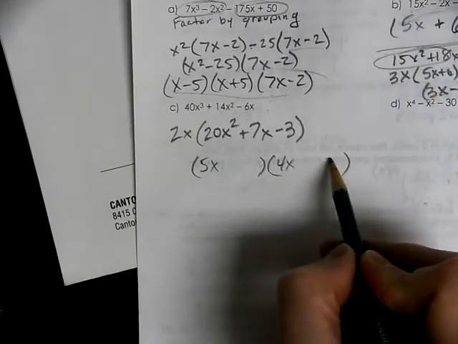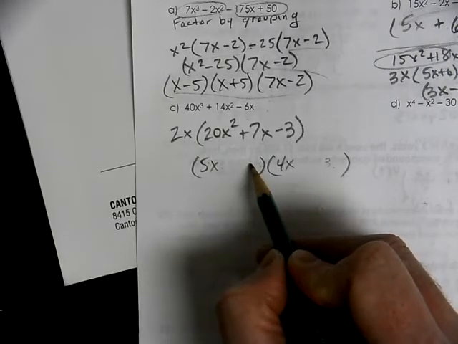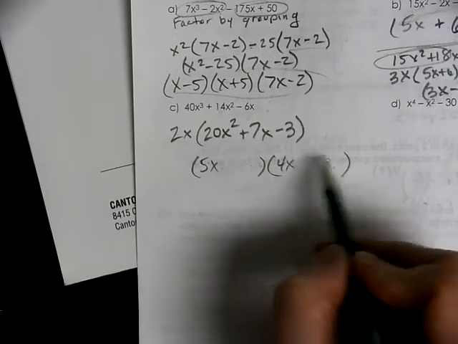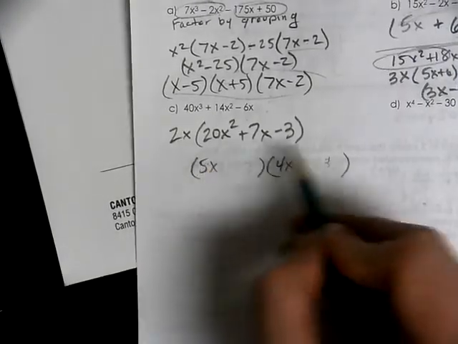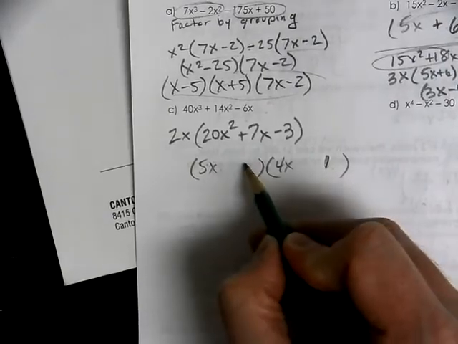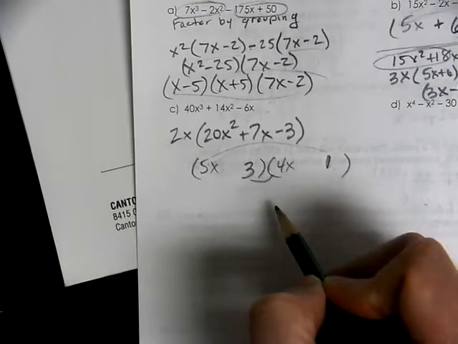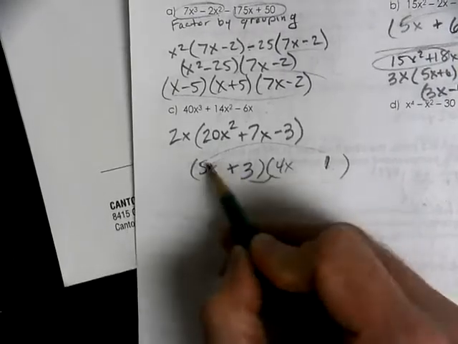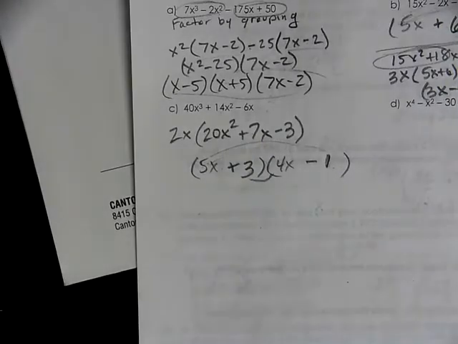So if this was your 3, that would be 15 and 1. That wouldn't get you to 7. If that was 5 and 12, 5 and 12 would do it. So if you have a positive 12 and a negative 5, that makes positive 7.